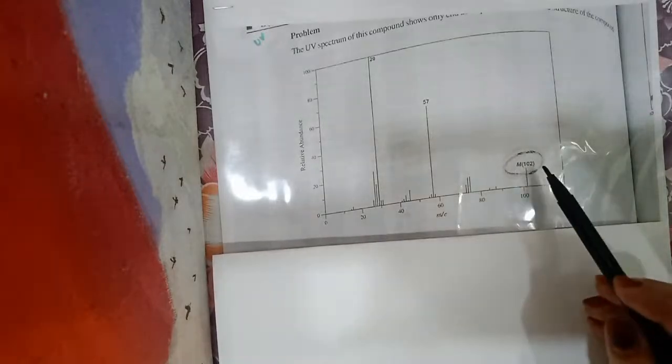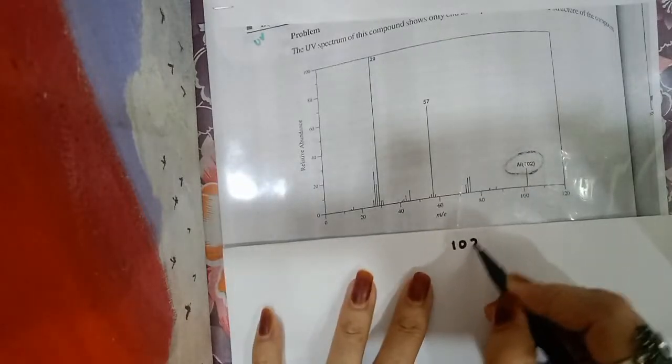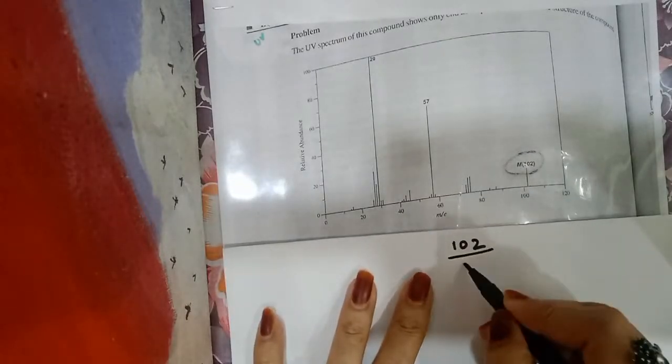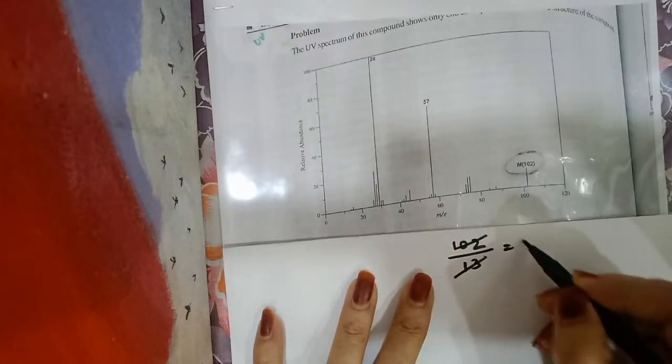The molecular ion peak, that is M by E ratio, is at 102. So when we use the rule of 13, that is the value that is given here, it is divided by 13. When we divide it by 13, what we get is 7.